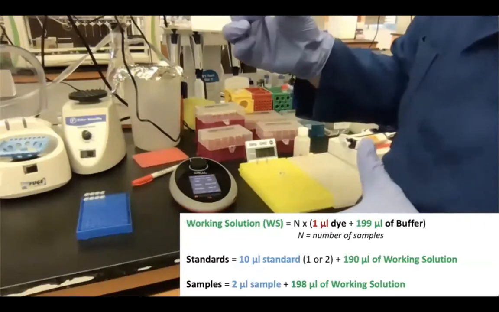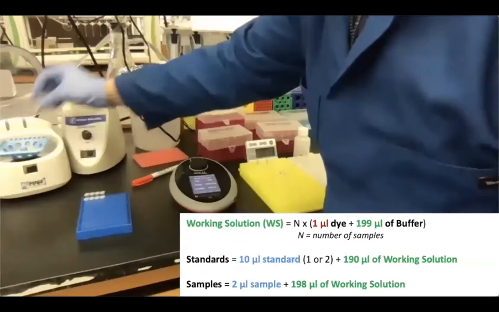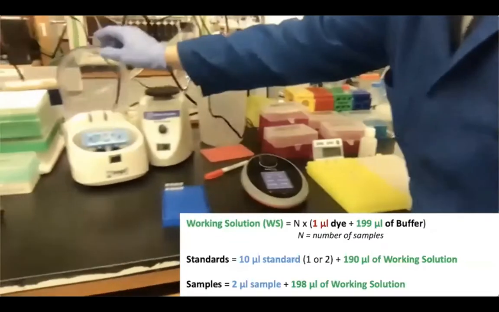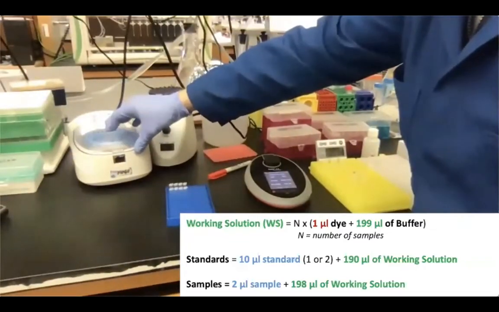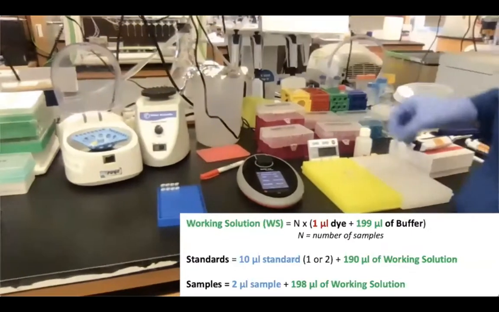Okay, so this is our working solution. Vortex it to mix, spin down. And there you go, ready to go.